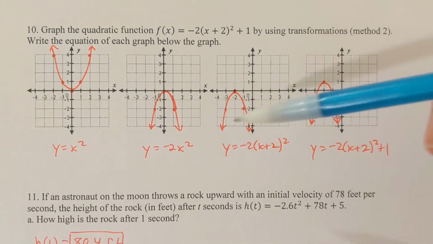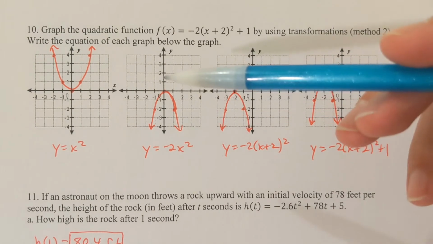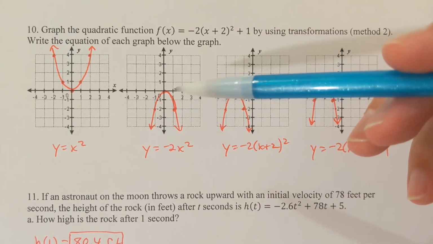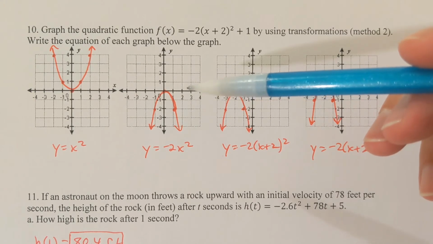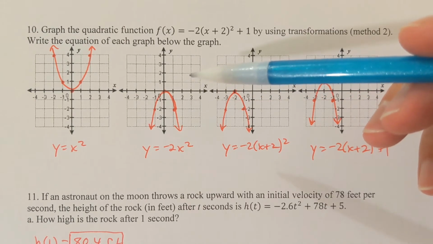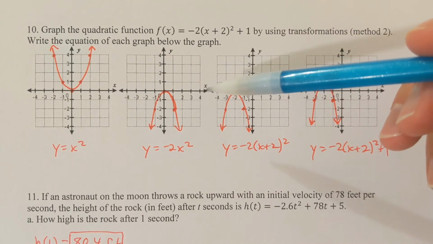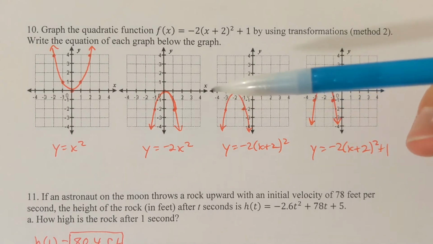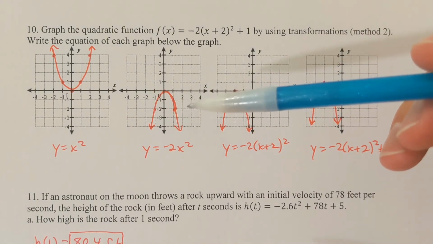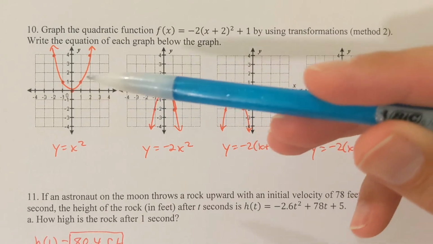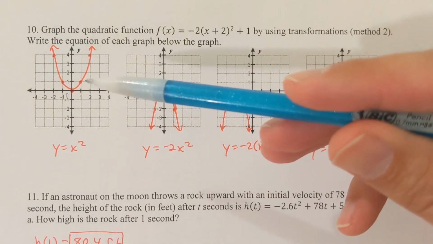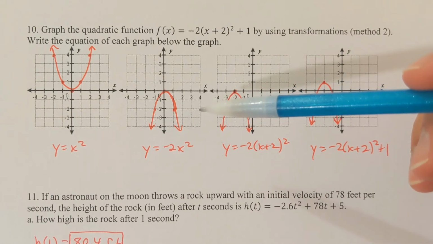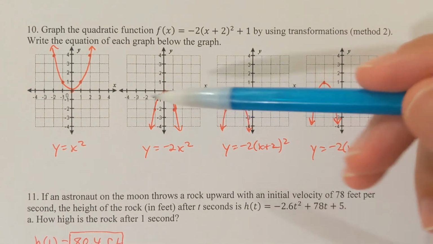y equals negative 2x squared means that I've got the graph y equals x squared, but then I vertically stretch, and I also have a reflection about the x-axis because that's a negative. All I do is simply multiply the y values by negative 2. So (0, 0) is (0, 0). For (1, 1), we multiply the y value by negative 2. That puts you at (1, negative 2) on the new graph.